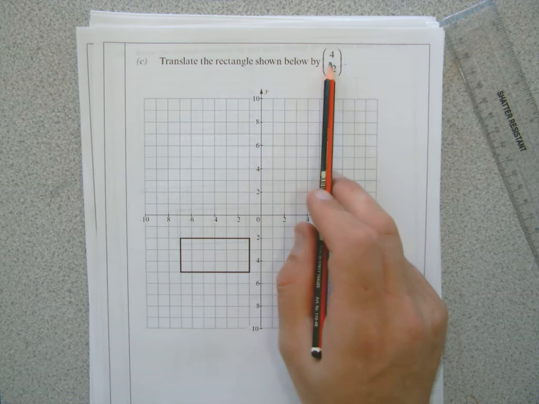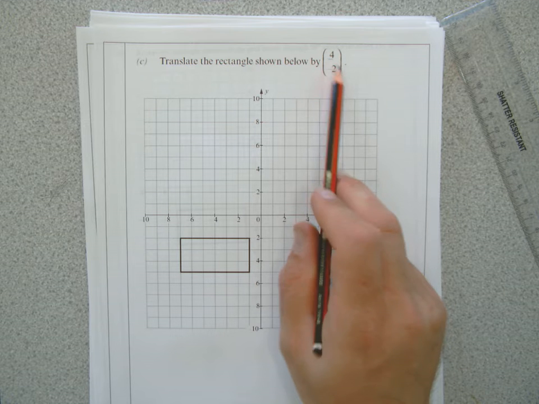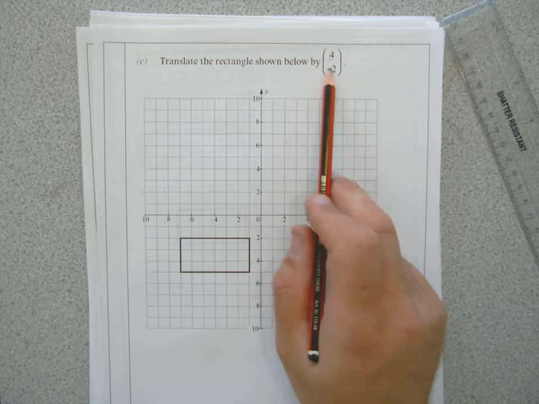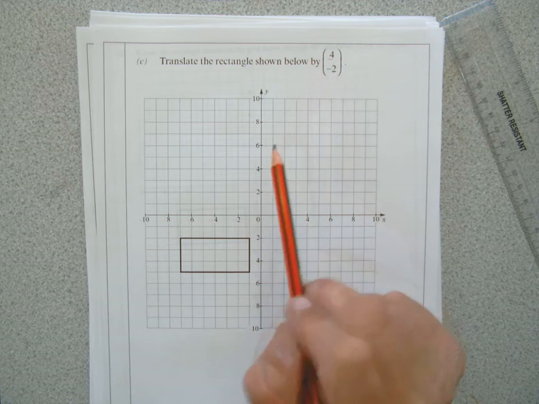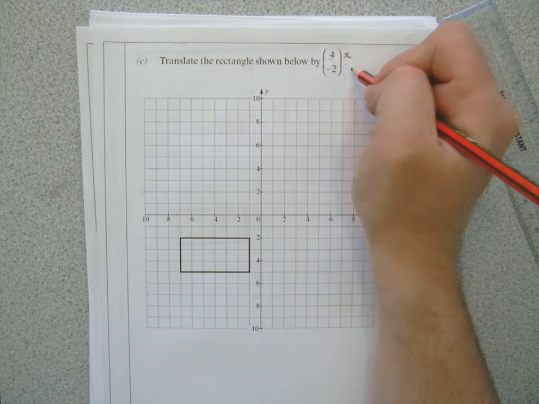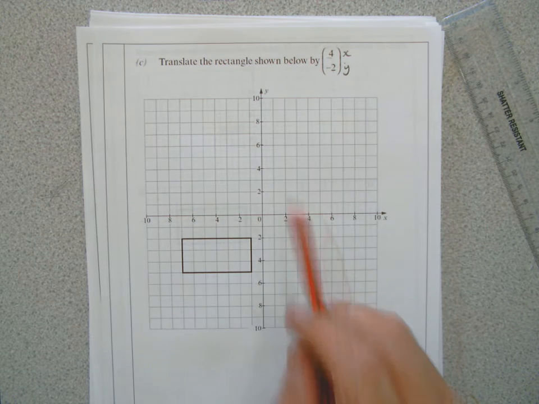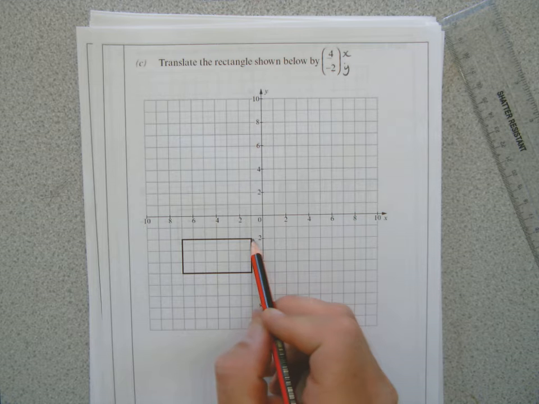But we need to move it by this vector, and this vector is really easy because what it's saying is move it across by 4, and in this case that's negative 2, so move it down 2. The top value tells you how many we move in the x direction. The bottom value tells you how many we move in the y direction. So again, focus on the corner points.